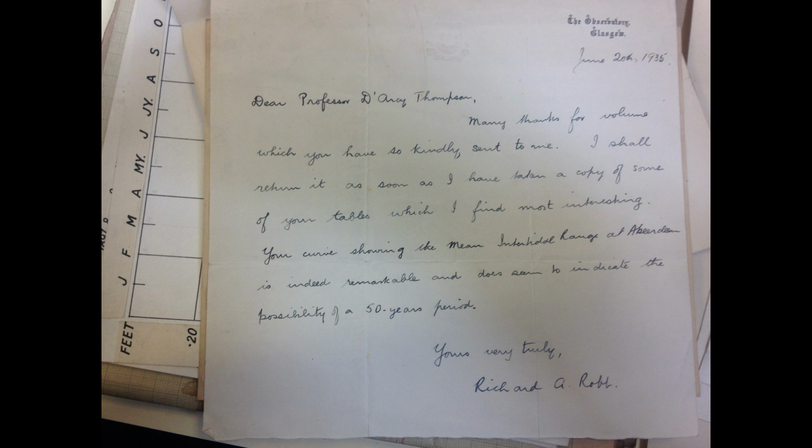Many thanks for the volume. Your curve showing the mean intertidal range of Aberdeen does seem to indicate the possibility of a 50-year period. Okay, that's interesting.